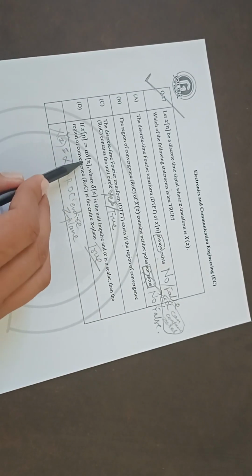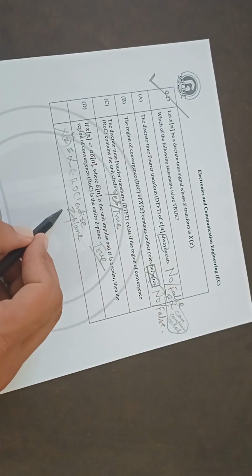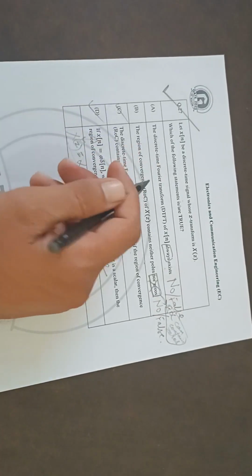If x[n] is a times delta[n], where delta[n] is the unit impulse and a is a scalar, then the region of convergence is the entire z plane. So yes, if we take the z transform, it is just a, so there is no pole, so the ROC will be the entire z plane. So this part is also true. So B and C are true. Okay, so this is an easy question.